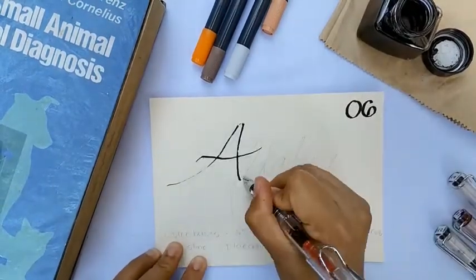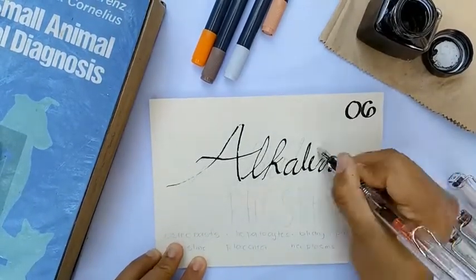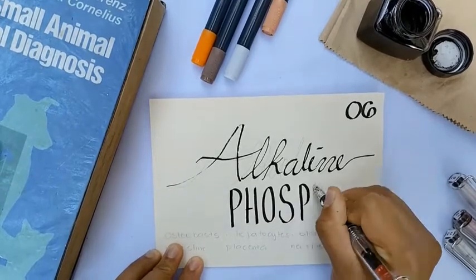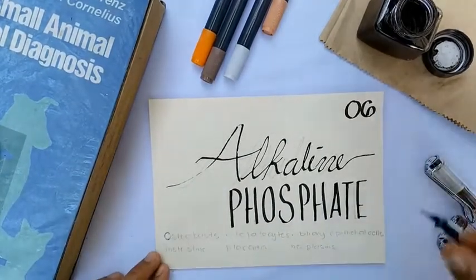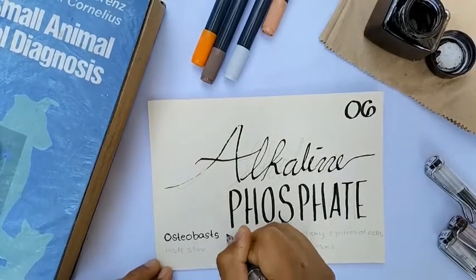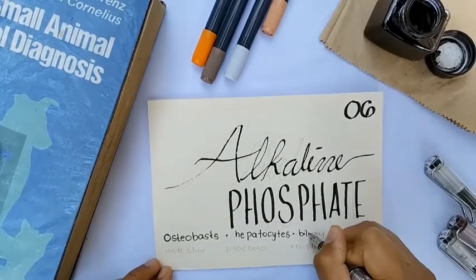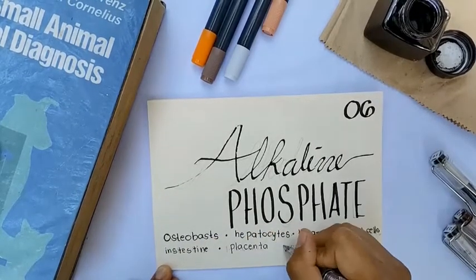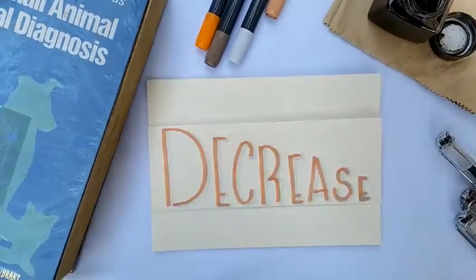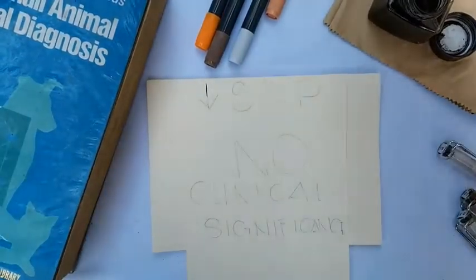Number 6. The alkaline phosphatase. The total SAP activity is composed of the action of all the isoenzymes of alkaline phosphatase. The tissues and cells known to produce the isoenzymes include osteoblasts, hepatocytes, biliary epithelial cells, intestine, placenta, and some neoplasms.